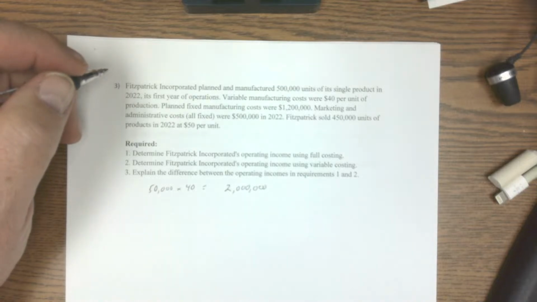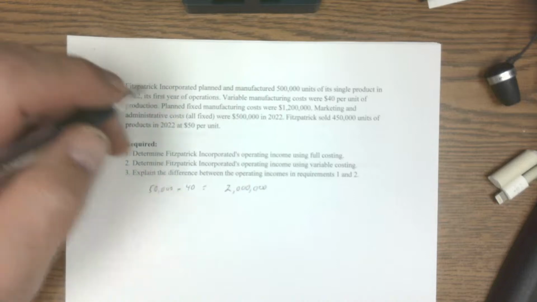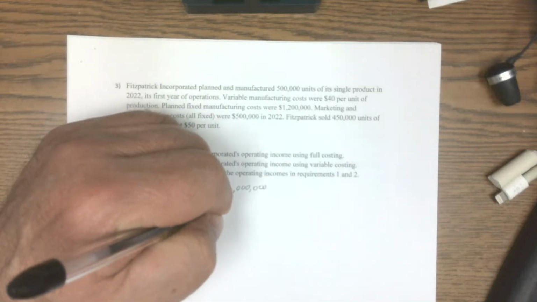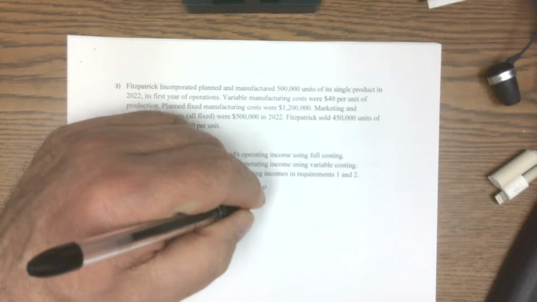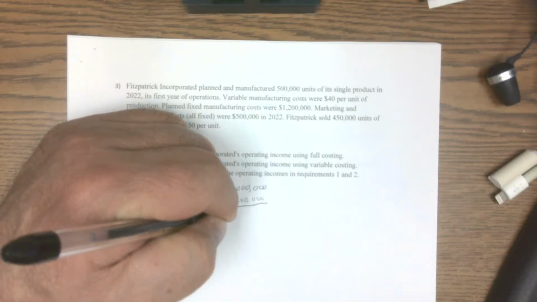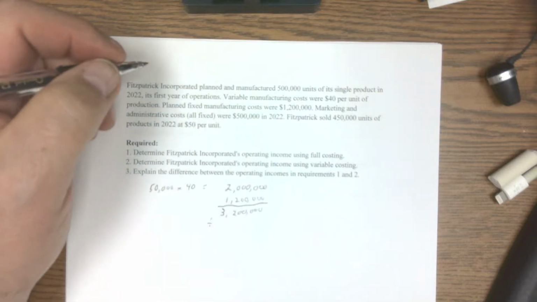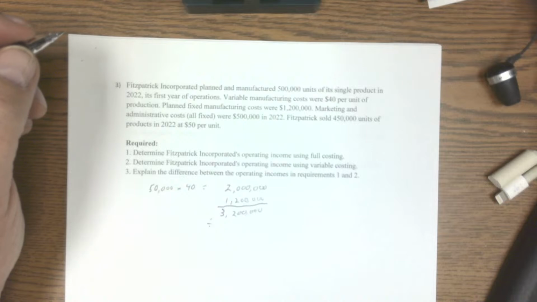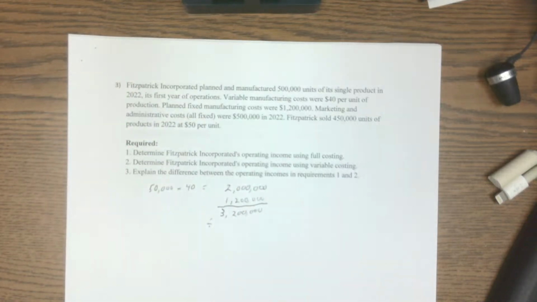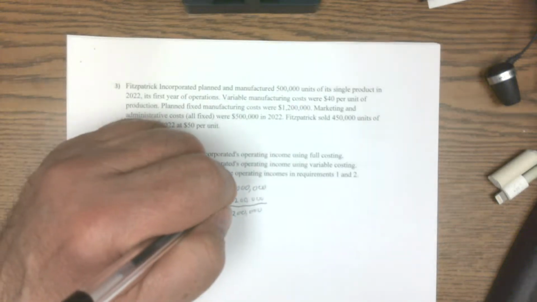And then we had the fixed manufacturing costs of 1,200,000, gives us a total of 3,200,000. Divide that by 500,000 units. Oh, I said 50,000, so that would be 20 million, wouldn't it?